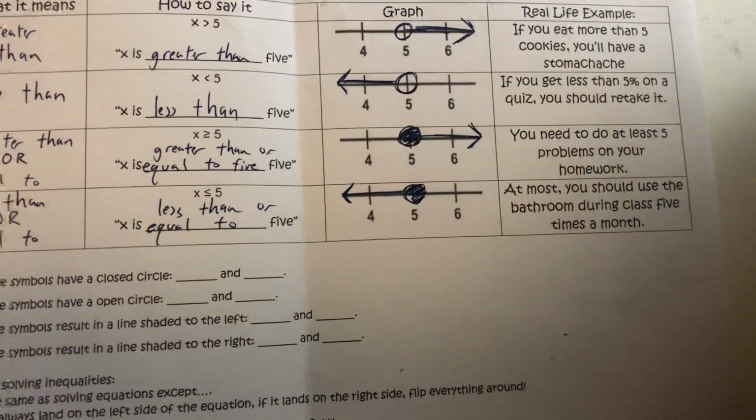For our last example, at most you should use the bathroom during class 5 times a month.